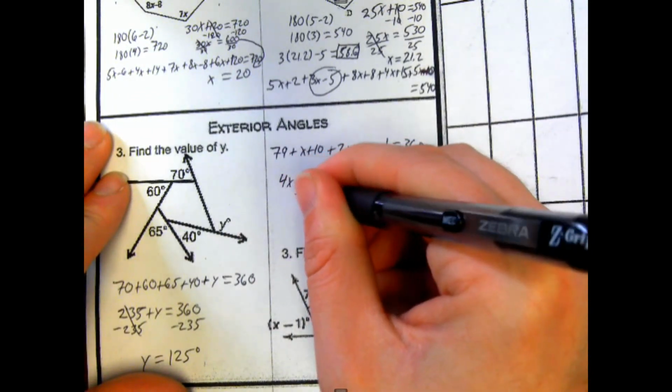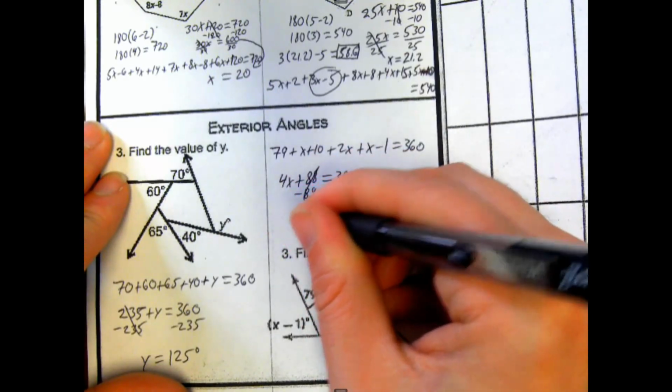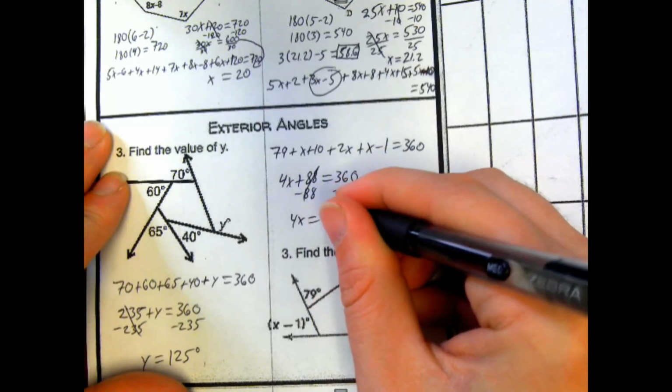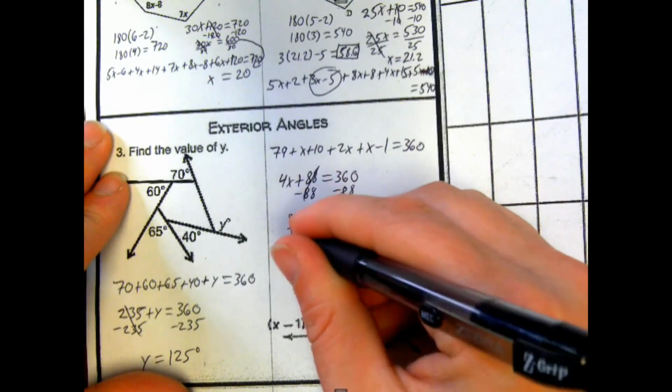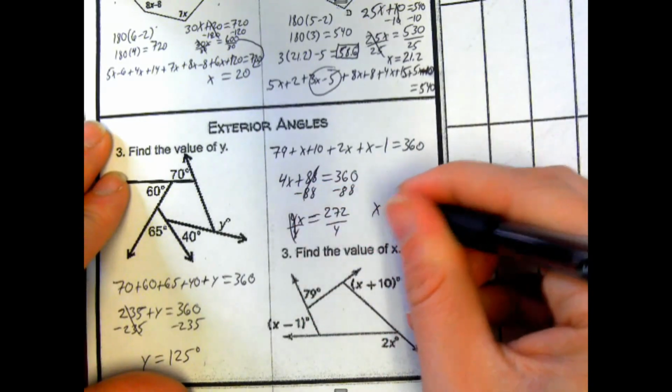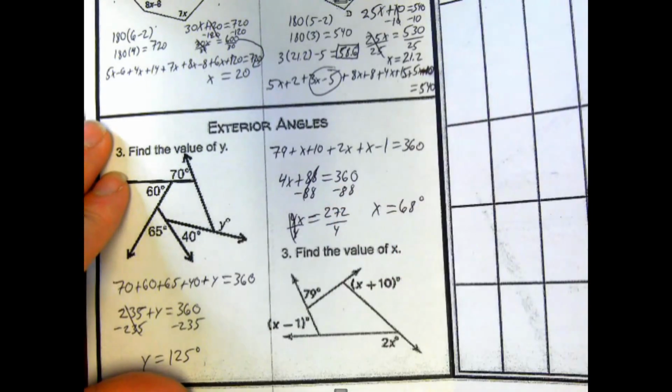Now we will subtract 88 from both sides, which gives us 4x equals 272. Divide both sides by 4. x equals 272 divided by 4, which is 68 degrees.